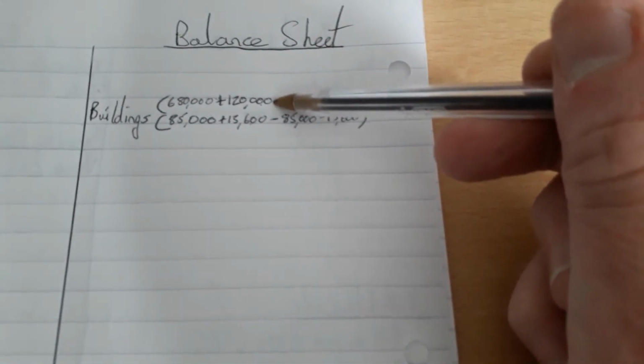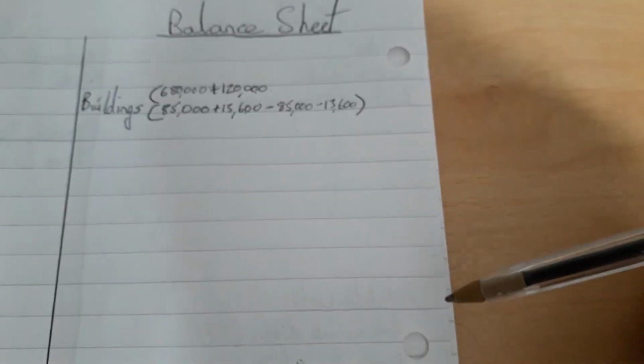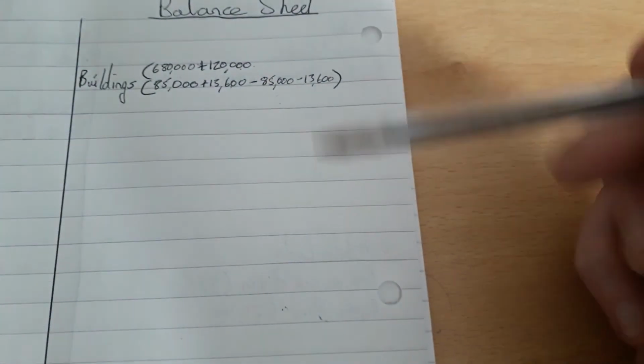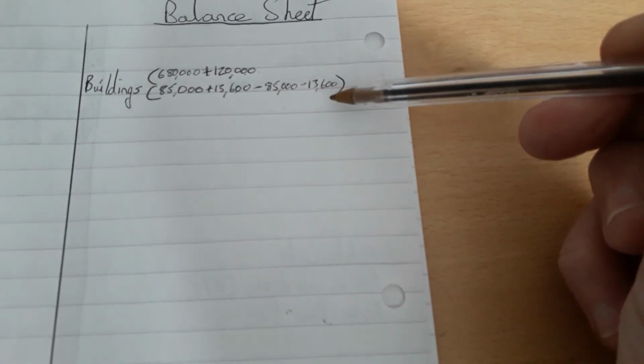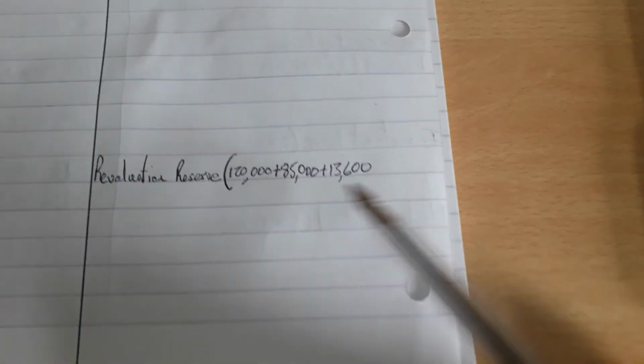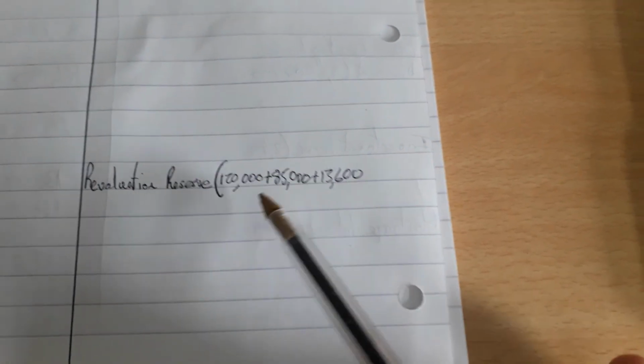So if we were to, I suppose, double check or see the effect it has on our balance sheet, we would see that increasing the cost here will increase the top part of our balance sheet by 120,000. Reducing the depreciation will also increase our balance at the top of our balance sheet. So altogether, the top part of our balance sheet is going to go up by 120 and 85 and 13,600. And by putting all three of them in here in the revaluation reserve, the bottom part of our balance sheet is going to go up by the same amount, those three figures added together.